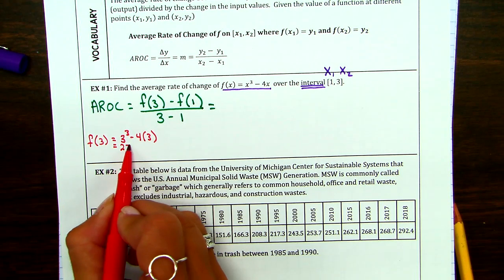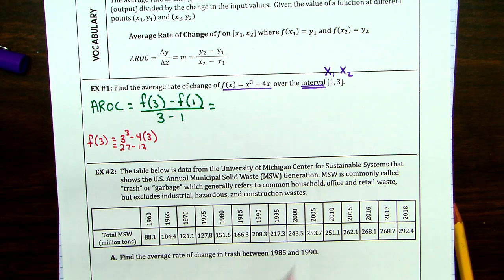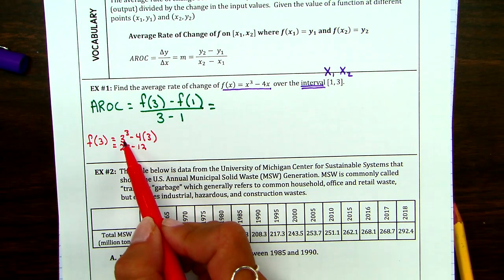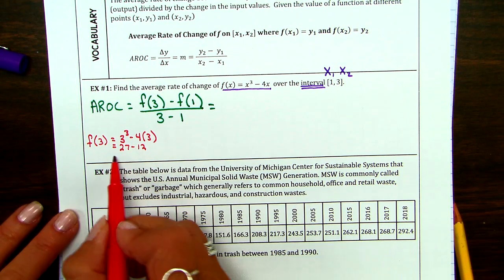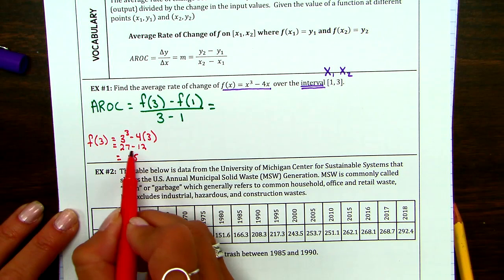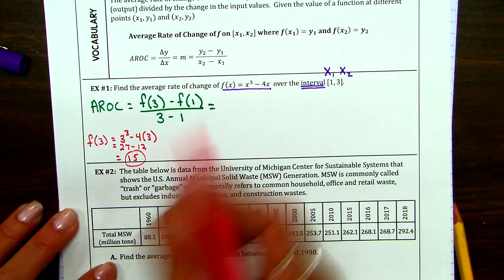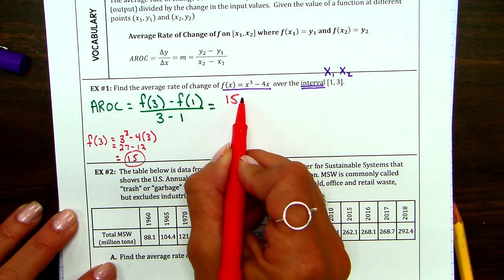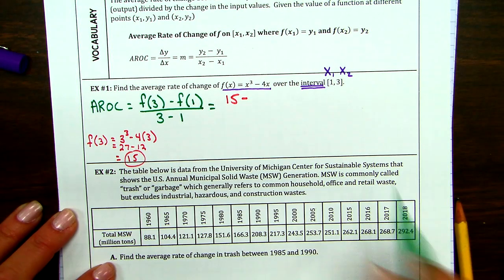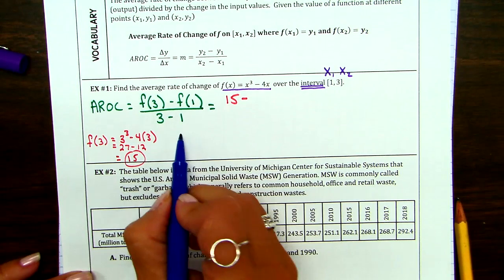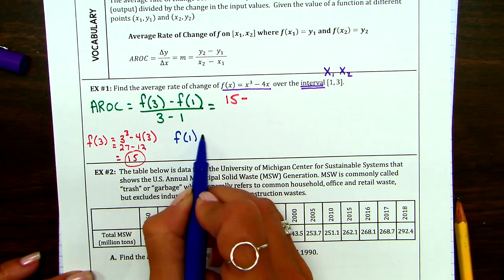And sometimes I do the work ahead of time. We don't all need to pull out a calculator. I mean, you can, but it's not like I want you to wait to do it. I know you guys know what I mean when I say 3 to the 3rd power. I got 27 minus 12 and then 15. Okay? So I know f of 3 is 15. Let's do f of 1. So plug a 1 in.